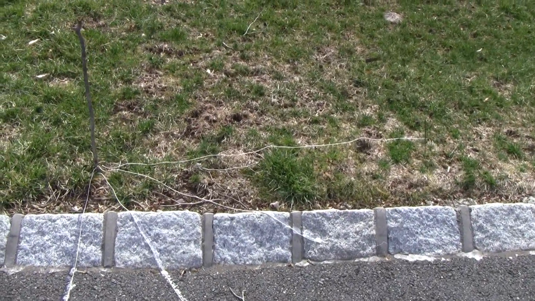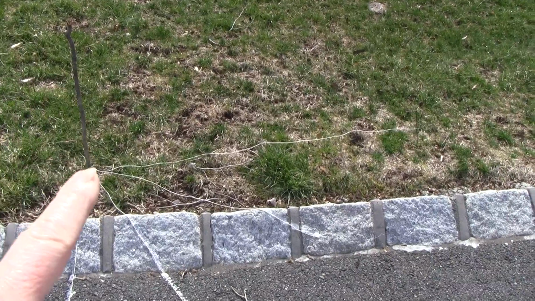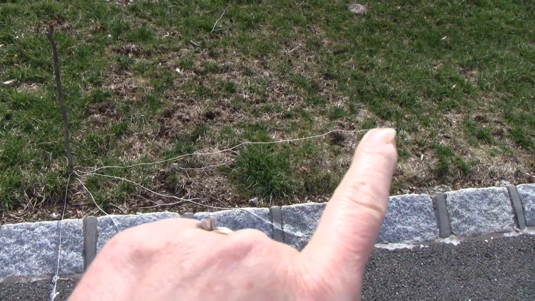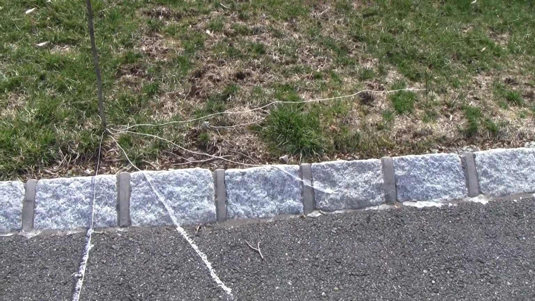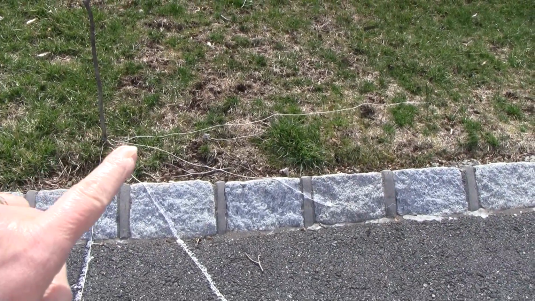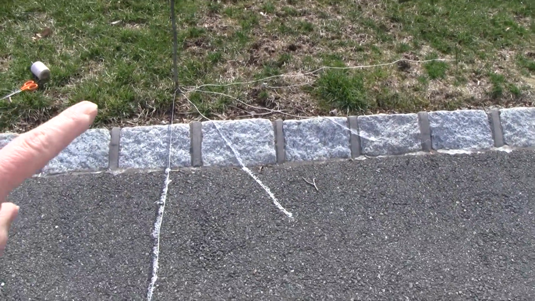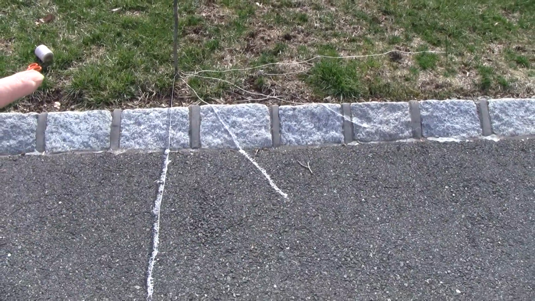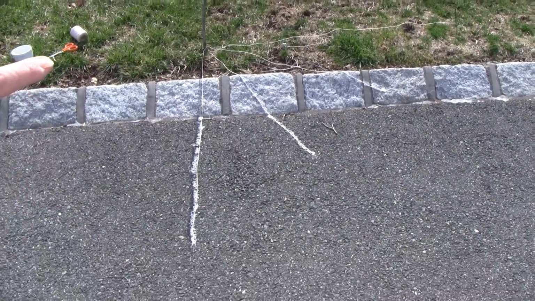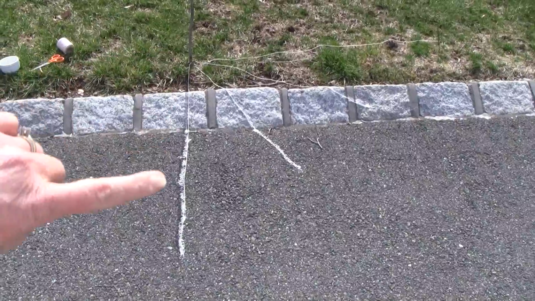That first white string that you see from here over to there, that was at 9:30, 11:30, 1:30, and now, make sure I can see the whole thing. I gotta back up. 3:30.